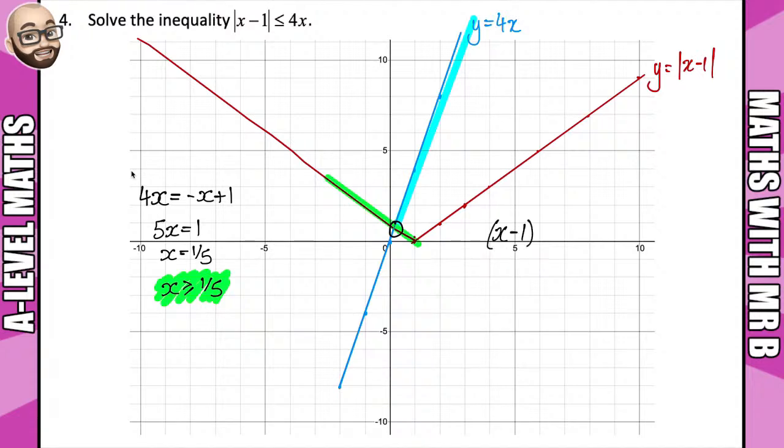We would get x minus 1 squared equals 4x squared. So that's going to get me an x squared minus 2x plus 1 equals 16x squared. That means we're going to get 0 equals 15x squared plus 2x minus 1.